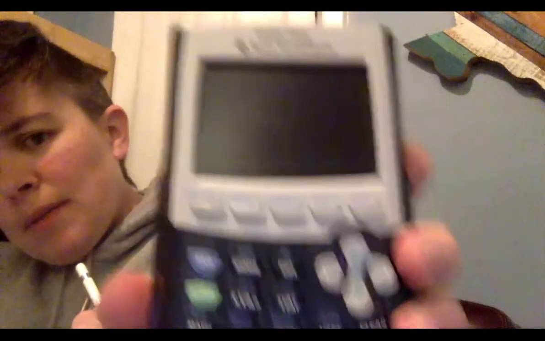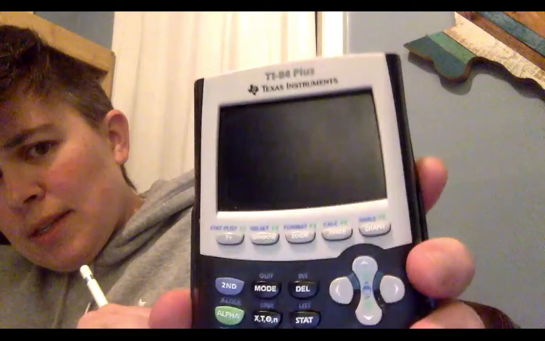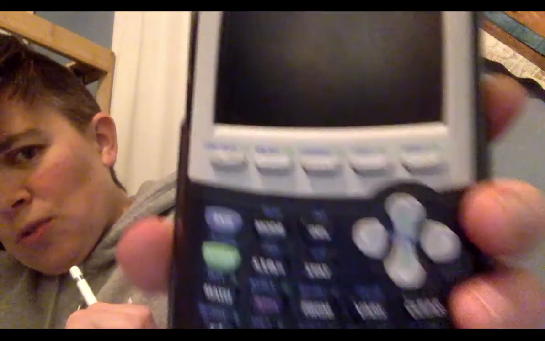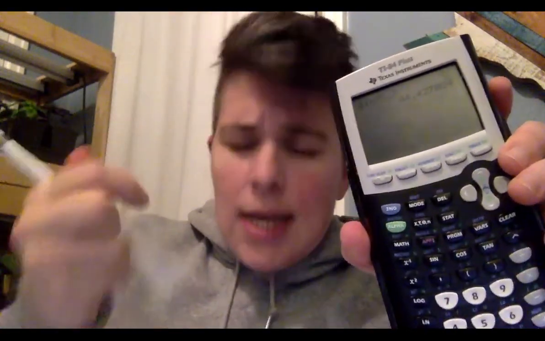Let me make it to where you can see it. Oh my gosh, it is so dark. Can you see it? I can't see that at all on the screen. It says 44.4. So 44.4 tells me I'm probably in degrees.